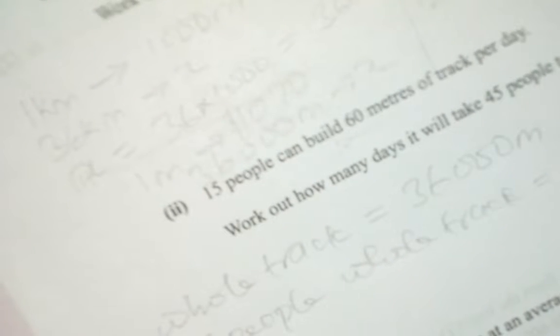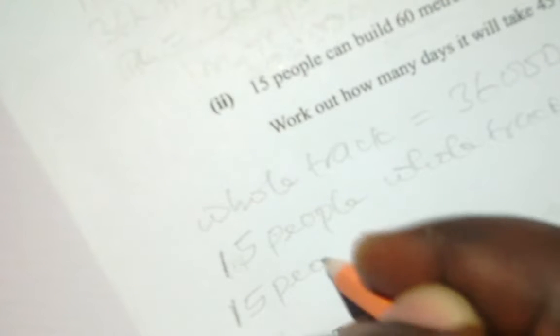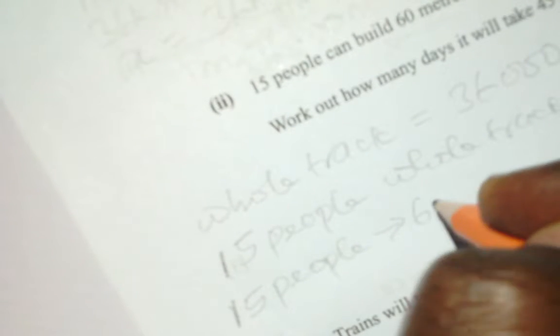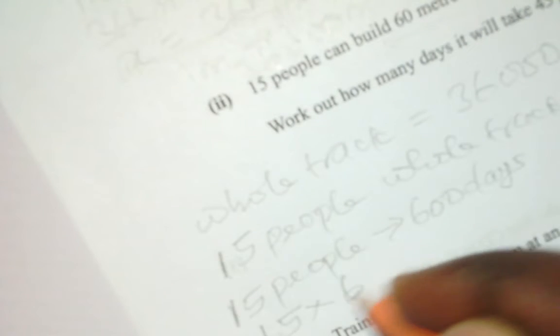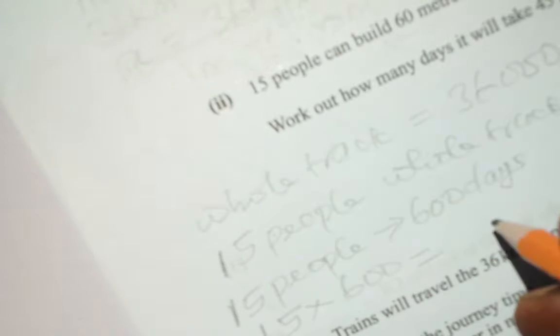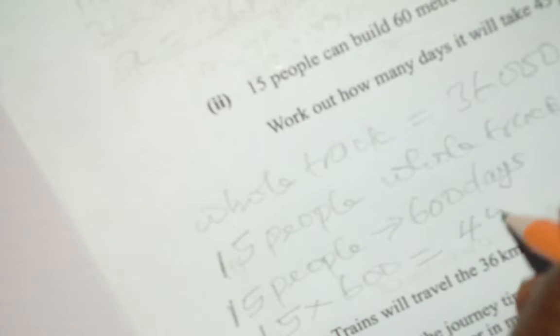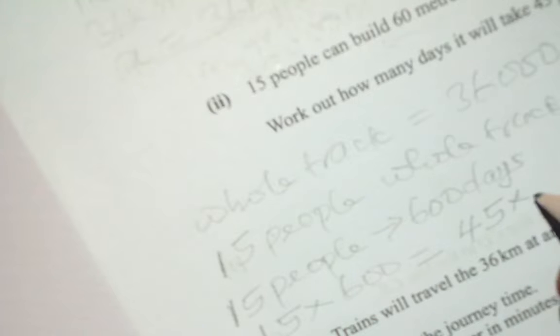So based on what we have there, 15 people is taking 600 days. That means 15 times 600 days is equal to 45 people times x days. We don't know the number of days that 45 people can build it.